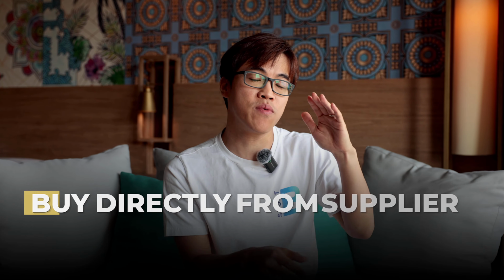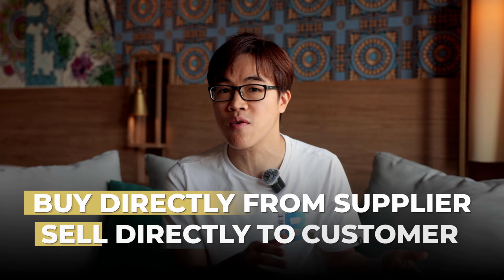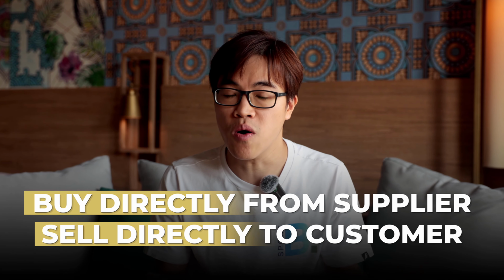So how do we fix this? The key is to create a re-invoicing center in Hong Kong for all your international transactions. The idea is incredibly simple. It's to buy directly from your suppliers and sell directly to your customers with your new Hong Kong company. For example, your supplier in China sells products to your Hong Kong company. Then your Hong Kong company sells those same products to your end customer in the US or Europe.